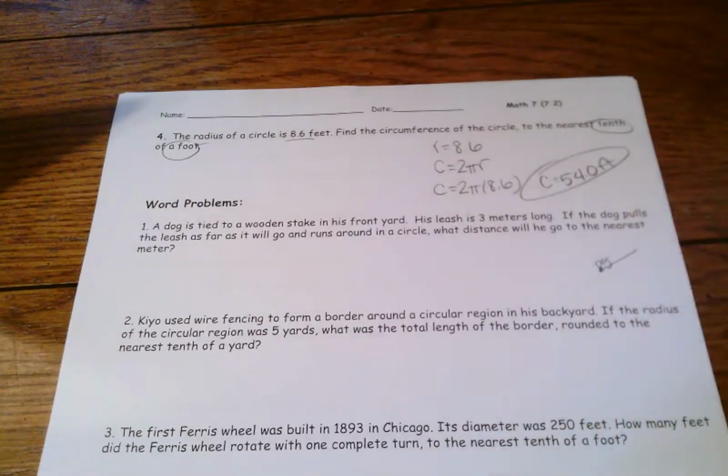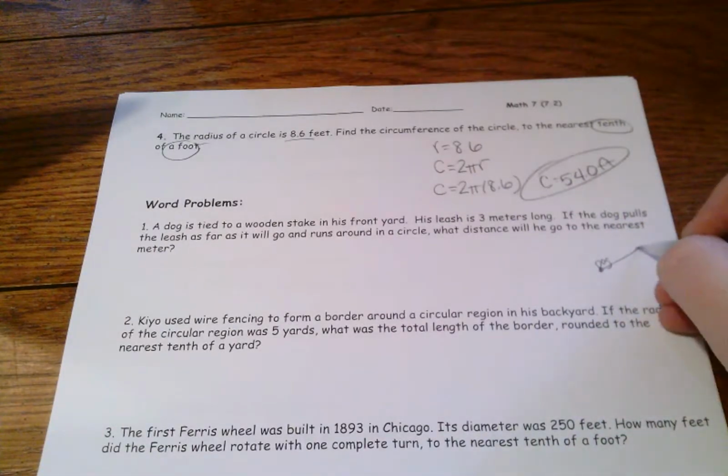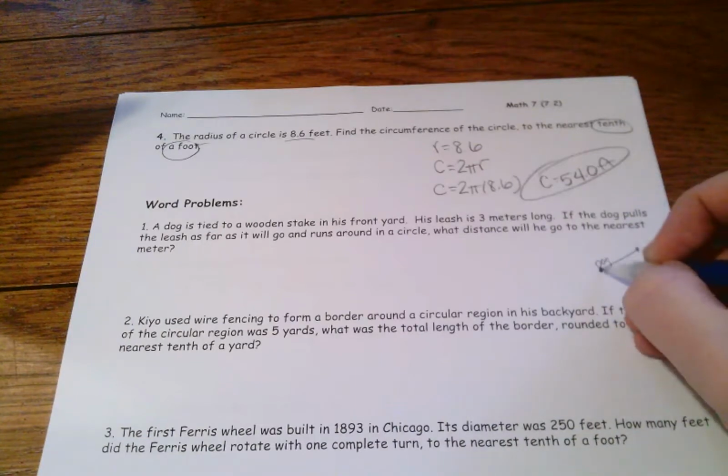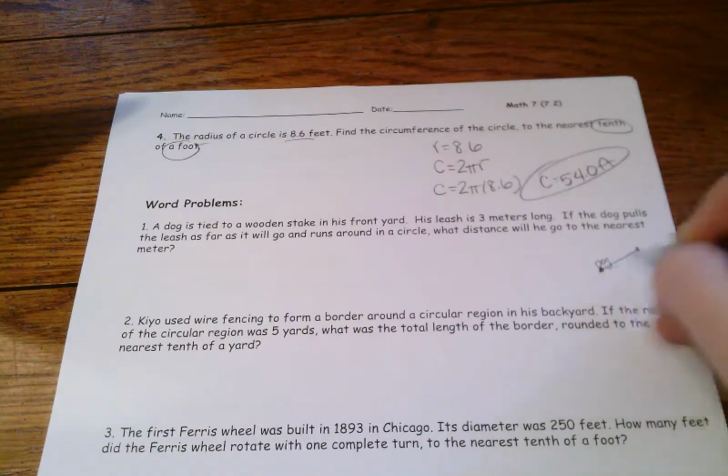So there's how far it can run. So this is the farthest point, right? This is my dog stake. This is how far my dog can run. And it has to run all this way, right?